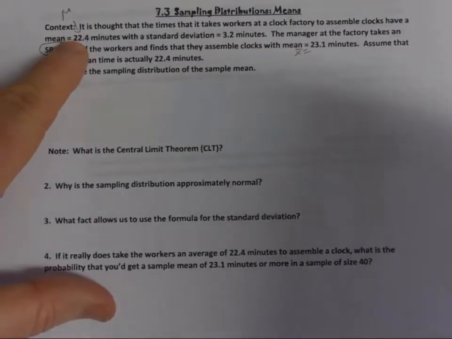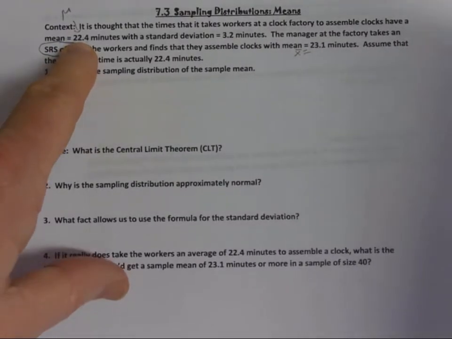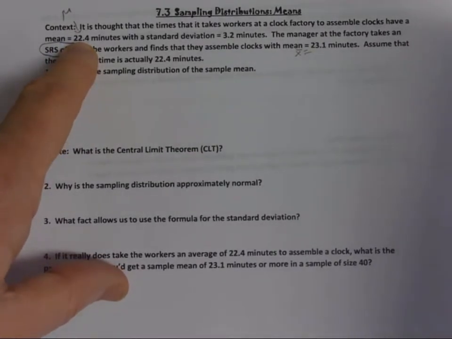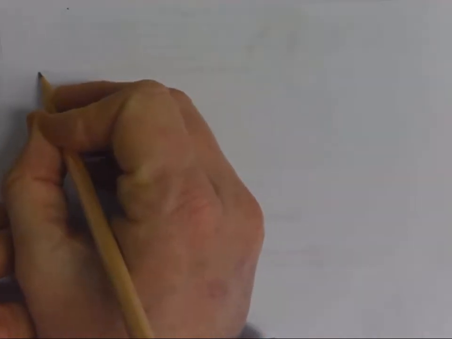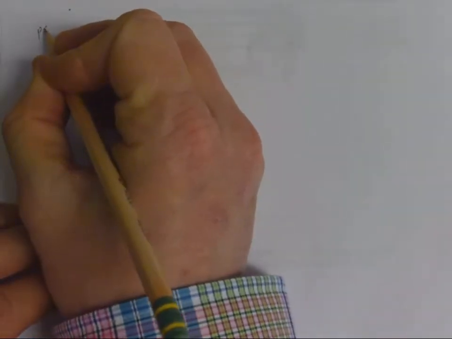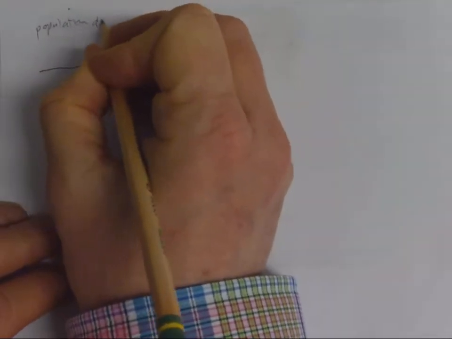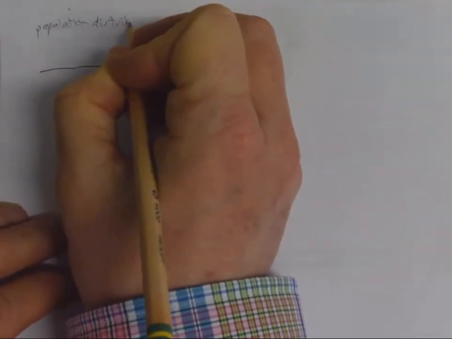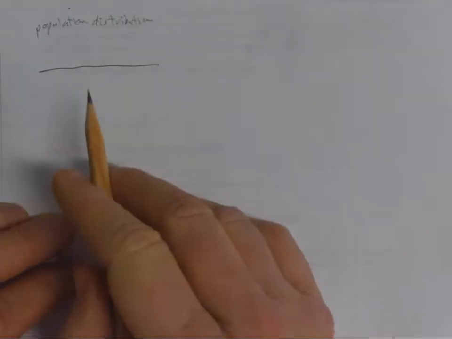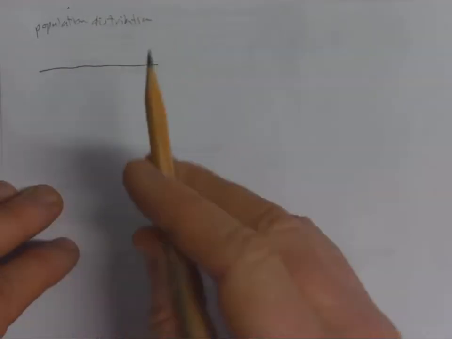So in this particular situation, we've got that the average time that it takes workers at this factory to make a clock is 22.4. And so what's happening here is this. First of all, we have what is known as our population distribution. So our population here is all of the workers at this factory. And the population distribution is all of their numbers.